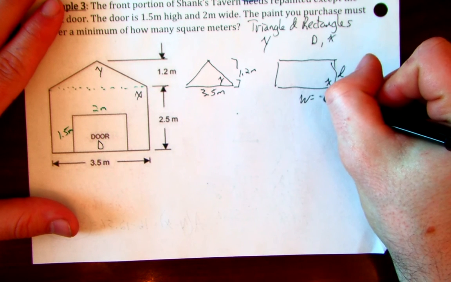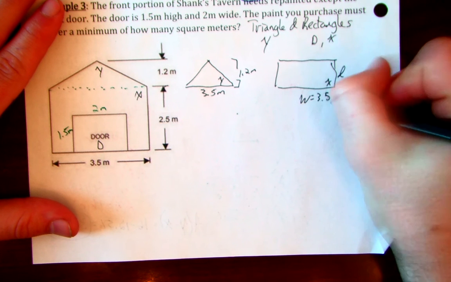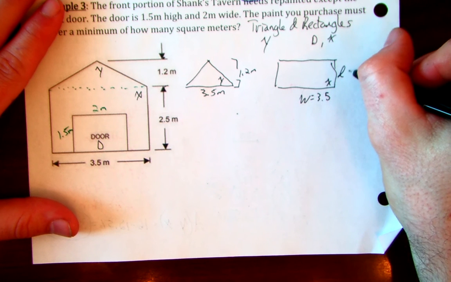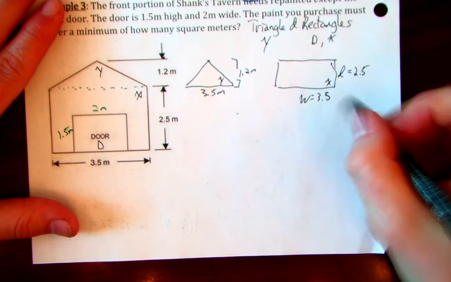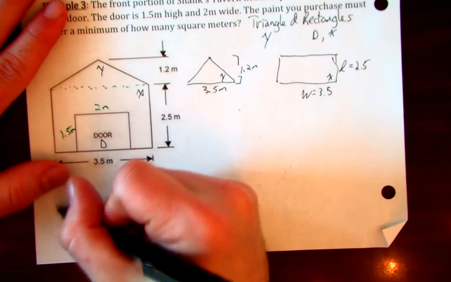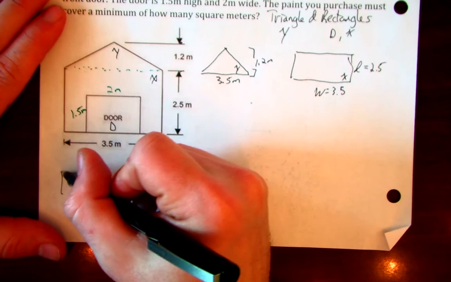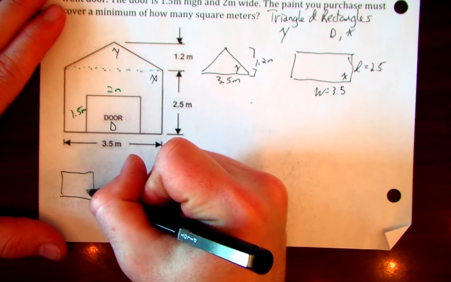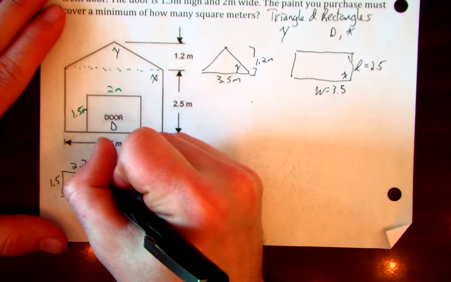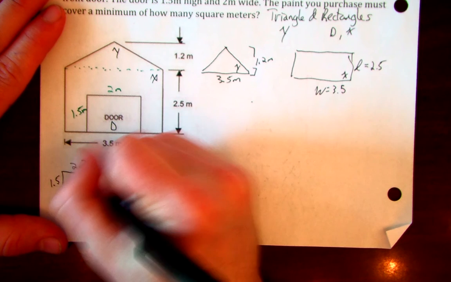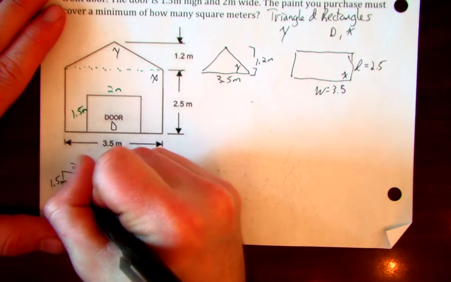We have the width as 3.5 and the length as 2.5. And lastly, very simply, the door, D, we already labeled that, but we want to make sure we do it here as well. So we have 2 meters and 1.5 meters.